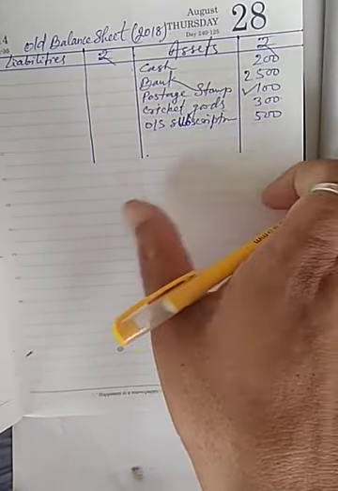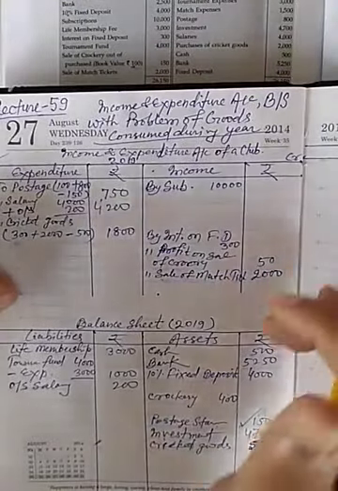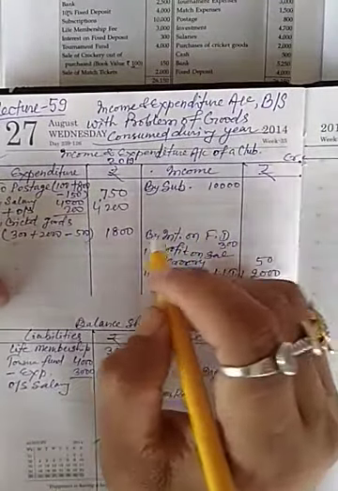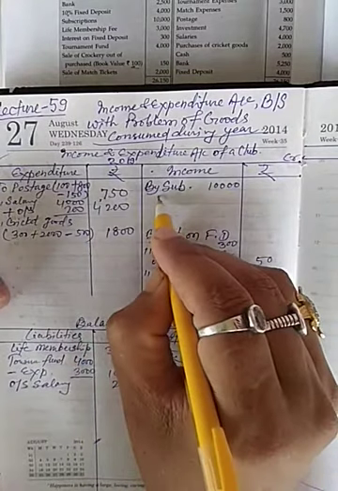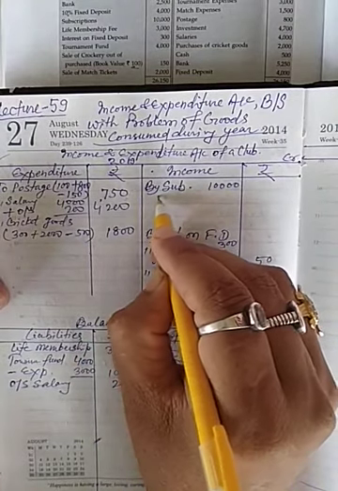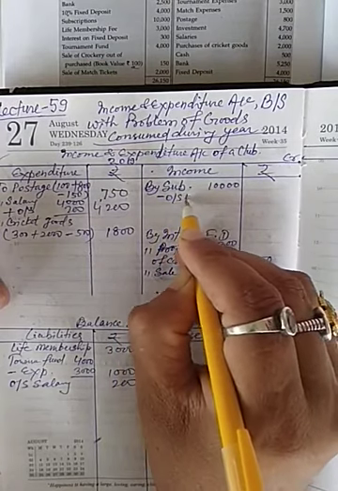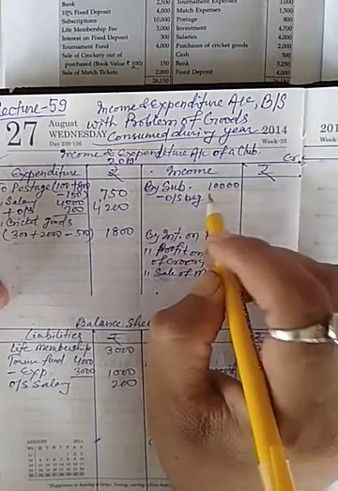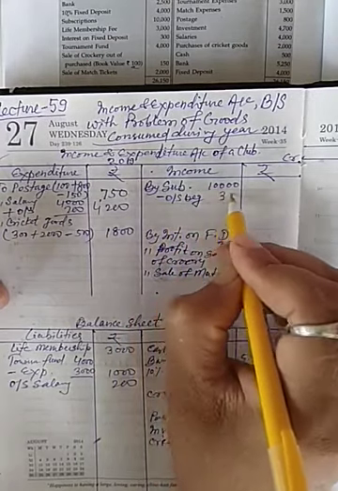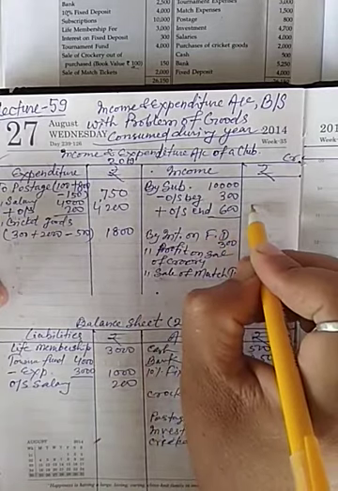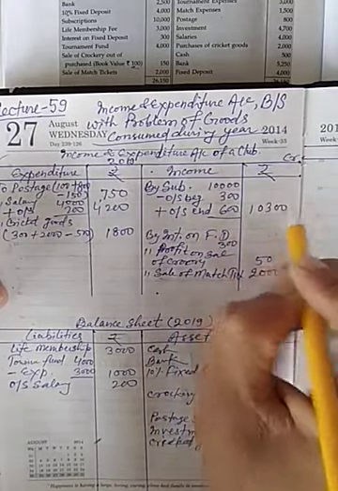And in the income and expenditure account it will be minus outstanding at the beginning of the year 300 and plus outstanding at the end of the year 600, so the total will be 10,300.